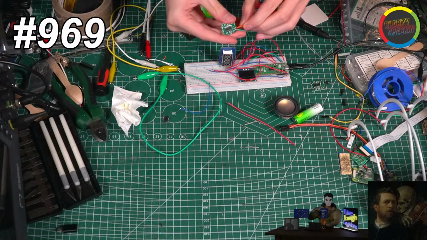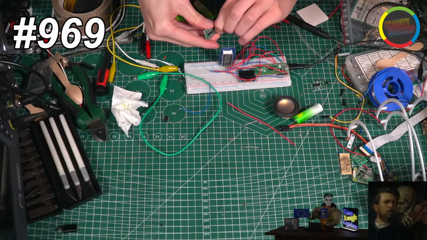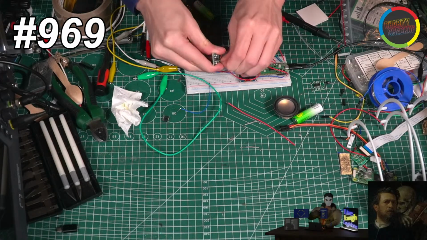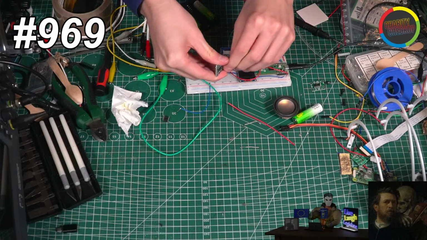Yeah, the solder work is just so phenomenal that I can just pull all of these out with my bare hands, which is how you know it's good.